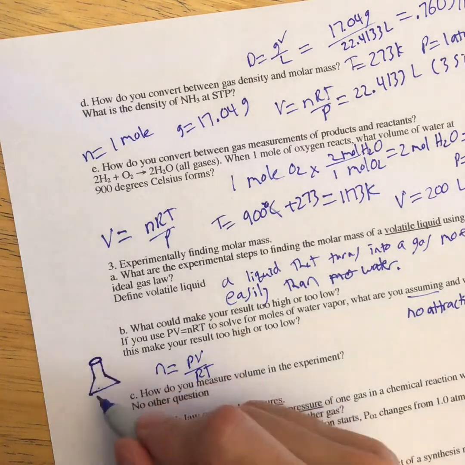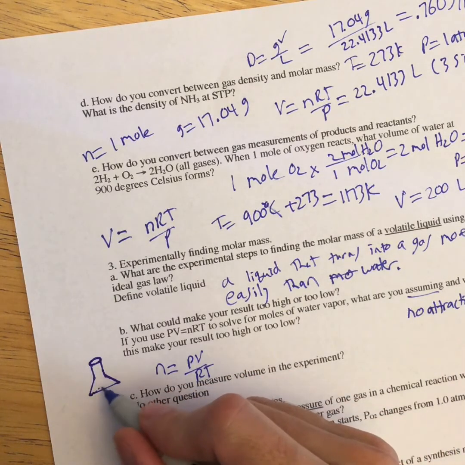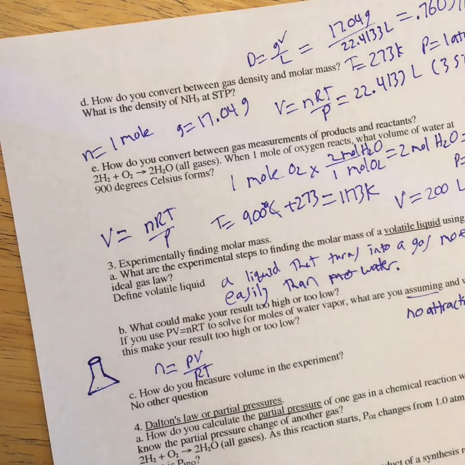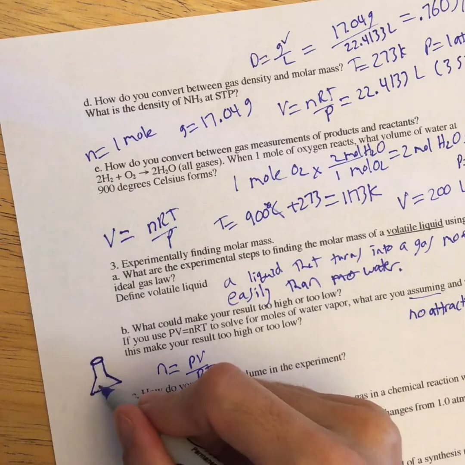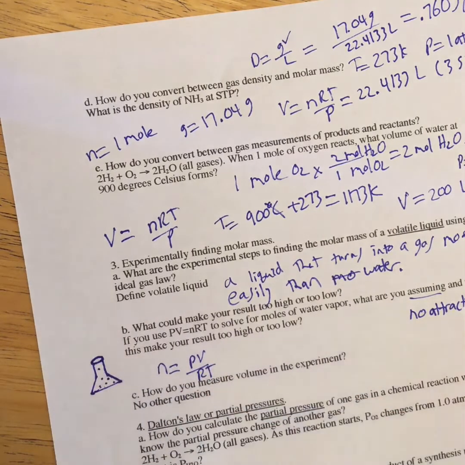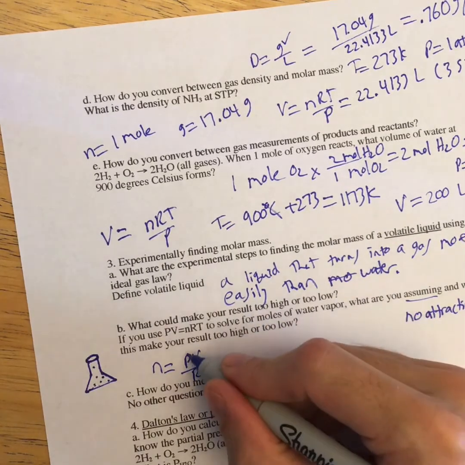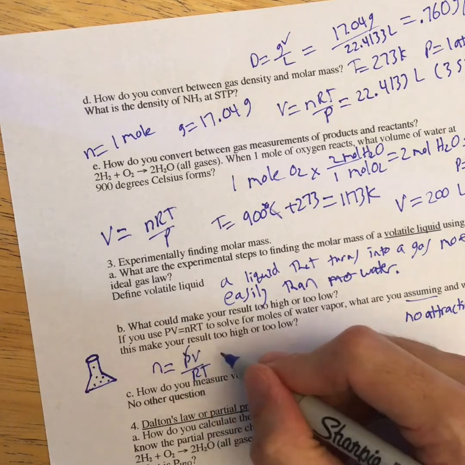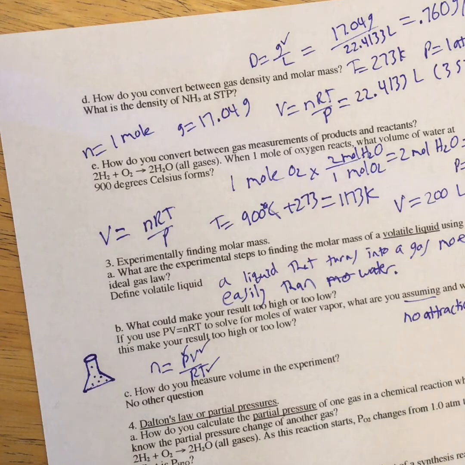So if there's some water vapor in here that we want to know the moles of, then we're assuming it has no attractions, so the particles are spread out, and the pressure in there when the particles are spread out is equal to the atmospheric pressure. And so this is just atmospheric pressure. That doesn't change based on particle attraction. This is the volume of the flask, that doesn't change. This is temperature of the gas in the flask, that doesn't change.